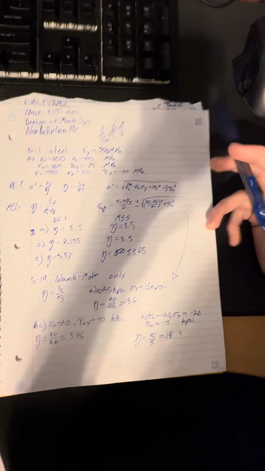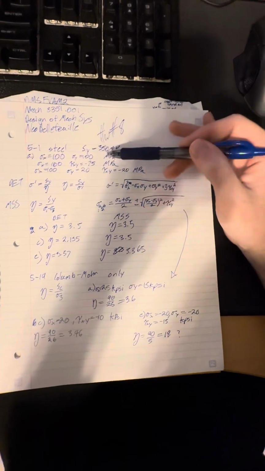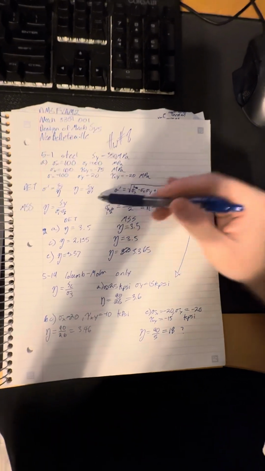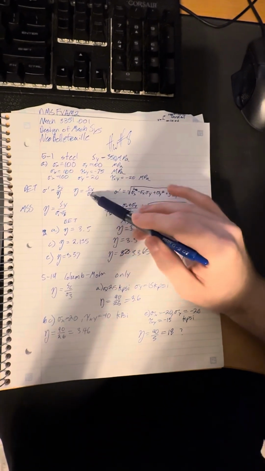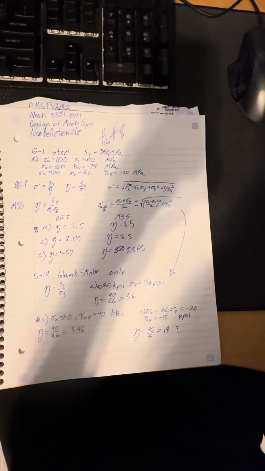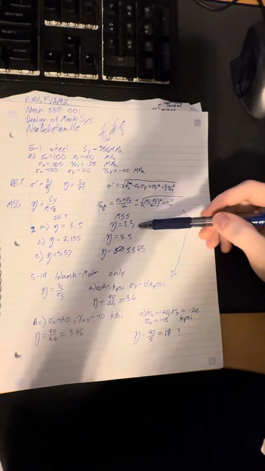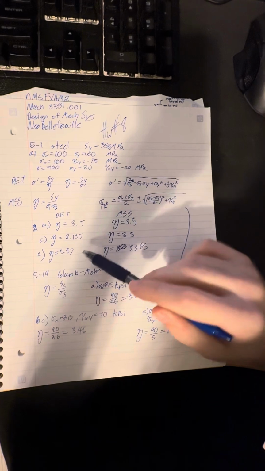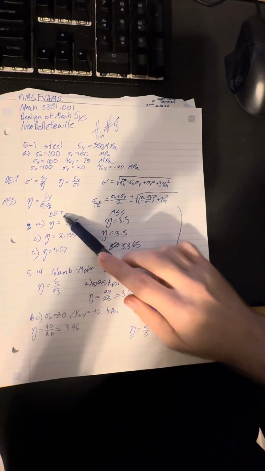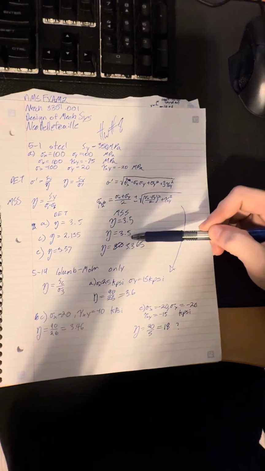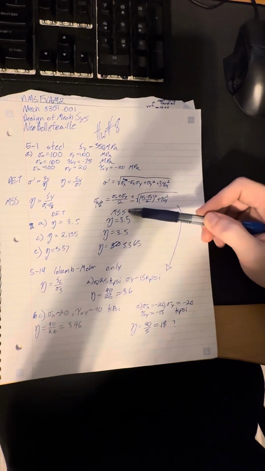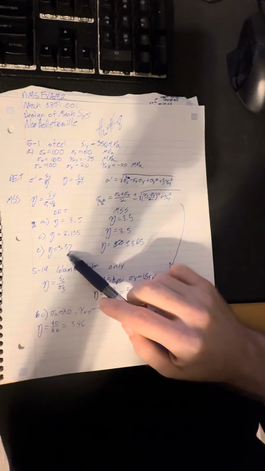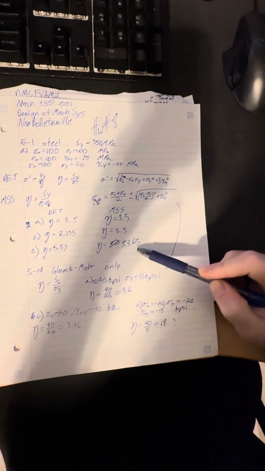And then when you take each scenario and you plug in your values to these equations and you fill it out in this factor of safety formula over here on the left, you'll end up getting a factor of safety of 3.5 for A for each one. For C, you'll get 2.135 for the distortion energy theorem, and then 3.5 for the factor of safety for the MSS. And then at the very end, you'll get 3.57 and then 3.365.